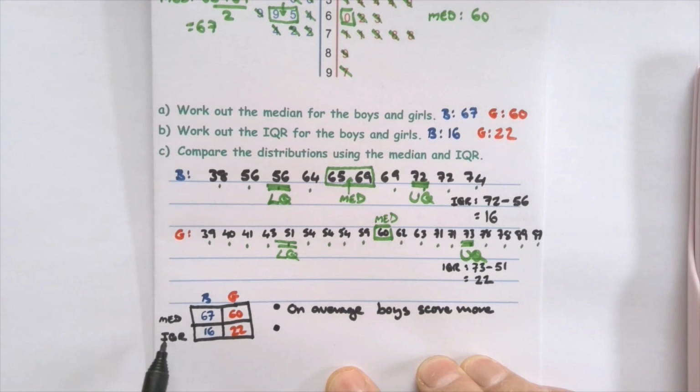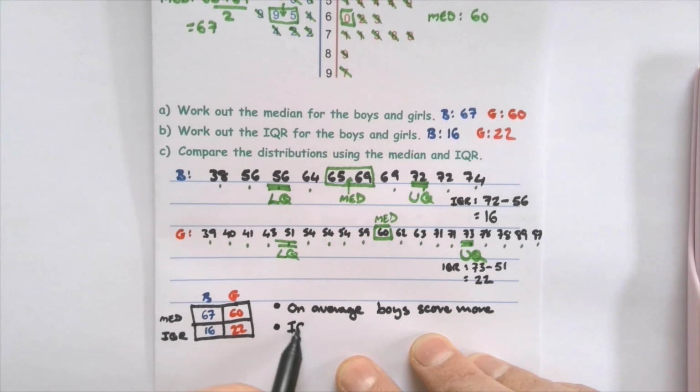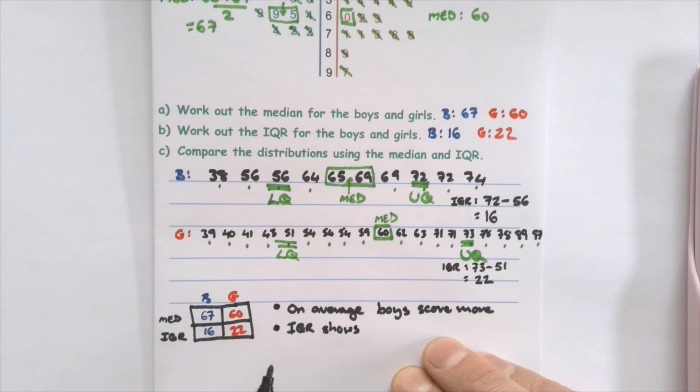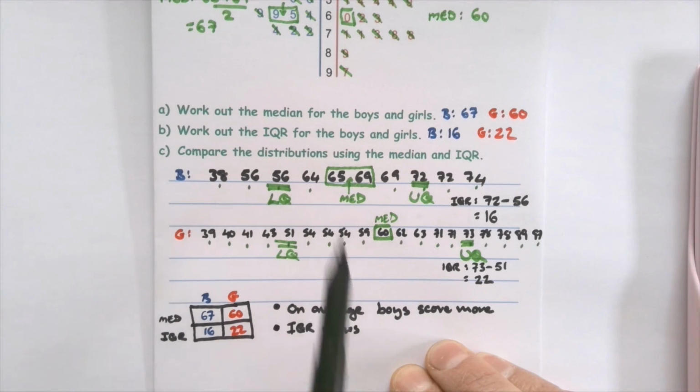Now we compare the spread of the data, the IQR. So a bit like the last question, the magic word is consistency. Now consistency means sort of sameness of the numbers. So the more similar the numbers are, the smaller the spread in the data, and hence the more consistent the data is.